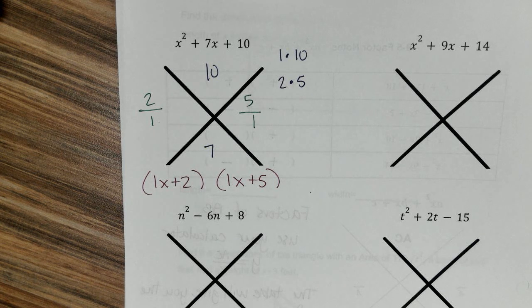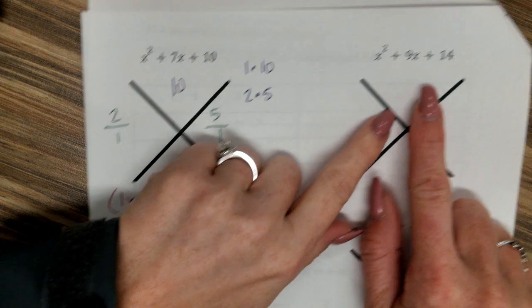So if you put x plus 5 first and x plus 2 second, it would give you the same answer. How did we do? Yes or no? Yes? All right, try this one on your own.